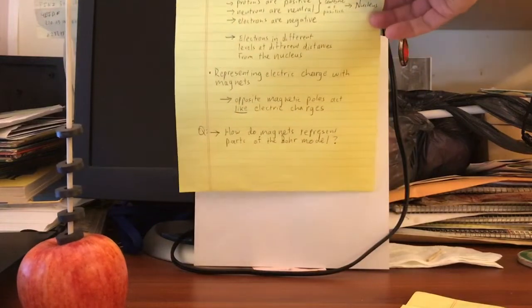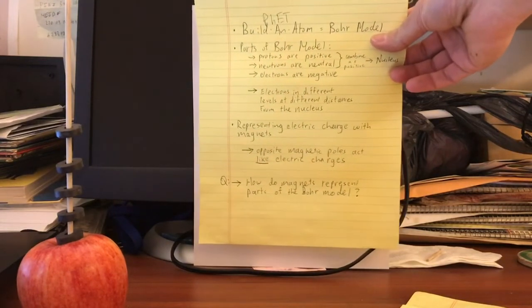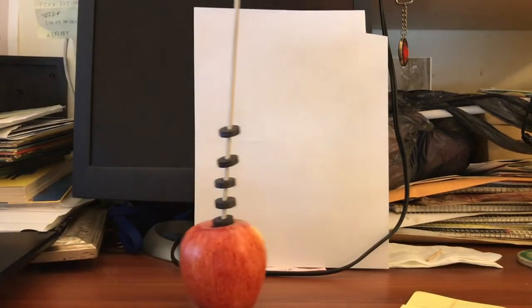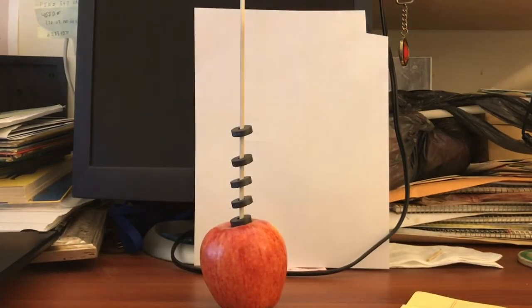So, the question: how do magnets represent the parts of the Bohr model? Now, this would normally be a hands-on thing that I do in class, but since we are doing this by distance, it's not. Hopefully I'll keep this video and you'll get the chance to do this hands-on yourself if and when we meet together again.